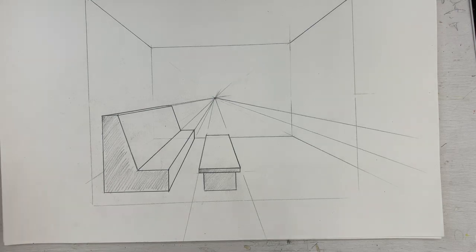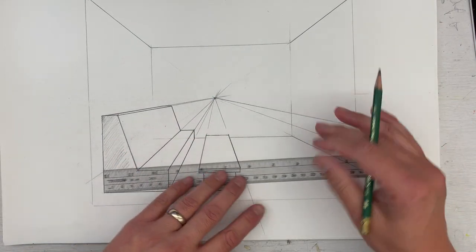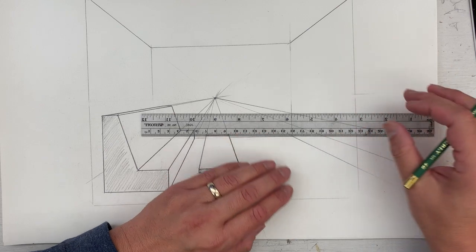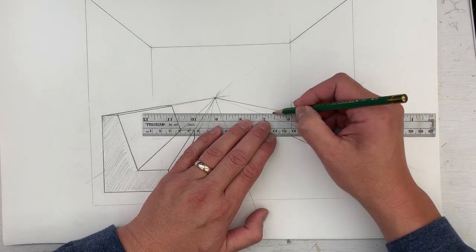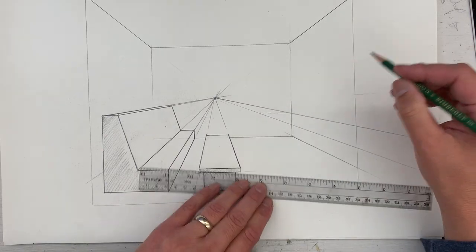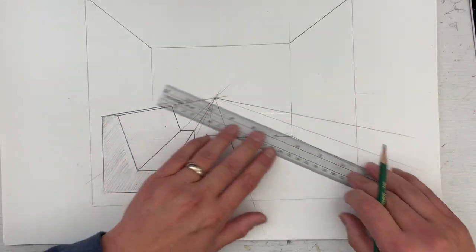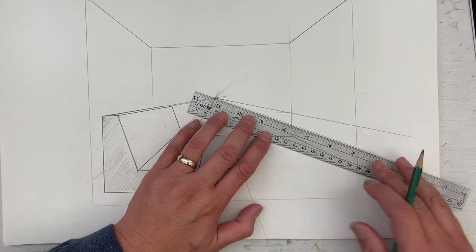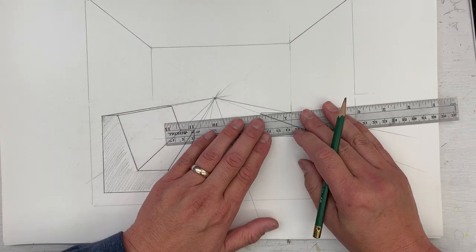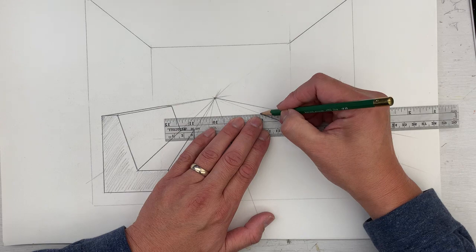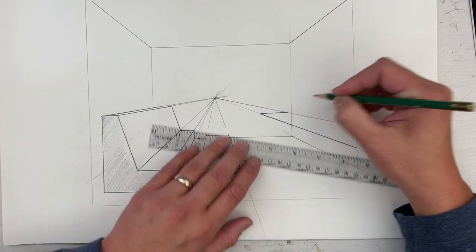Okay, so once we have these two lines, we're going to create a horizontal line to demarcate the edge of our table. So I'm going to just darken where that line is, as well as one of the angular lines that we connect to. Ooh, I made that one a little crooked.